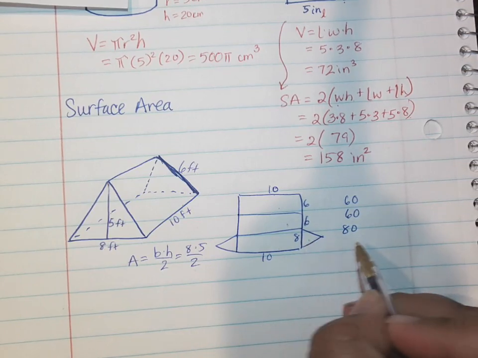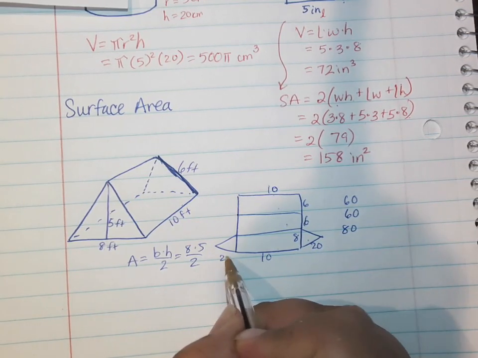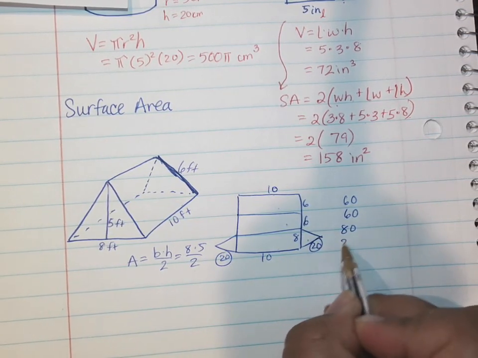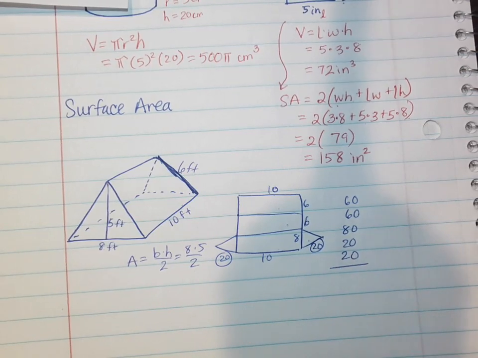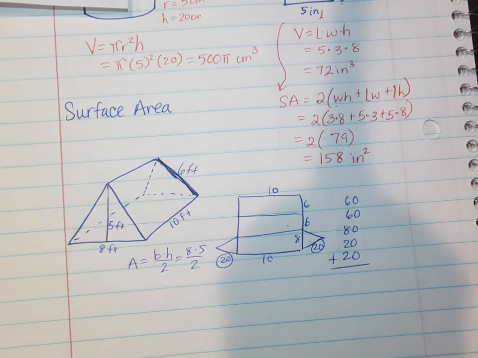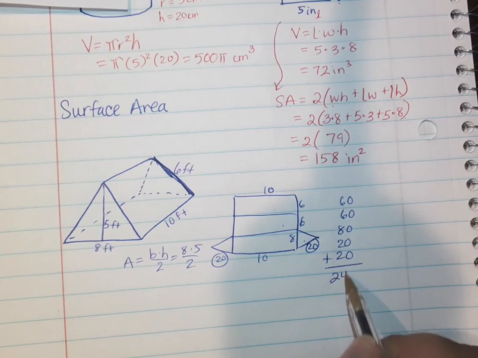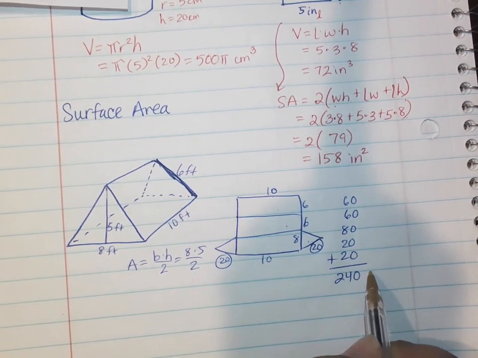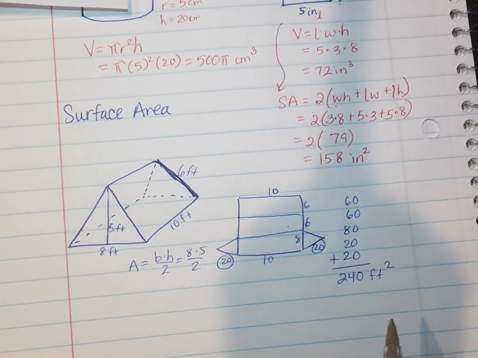So this is 20, and this is 20. So we're going to add those. If you add up all of that, that would give you your surface area for that entire triangular prism. And it comes out to 240, and this is feet squared.